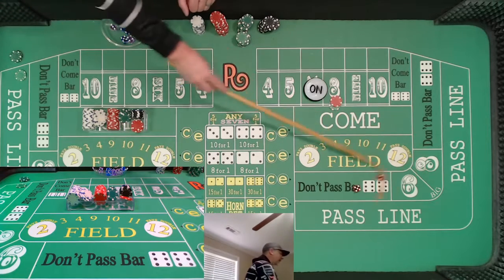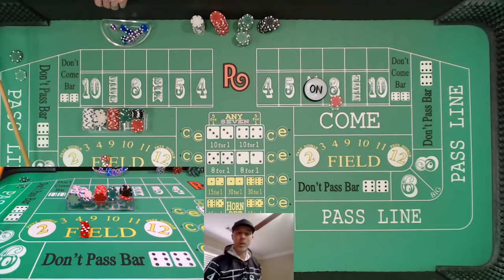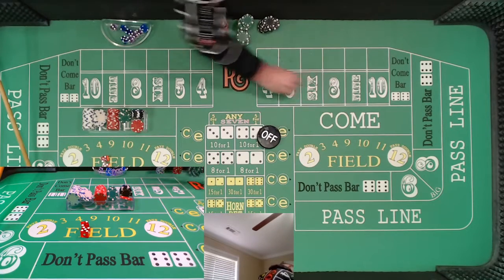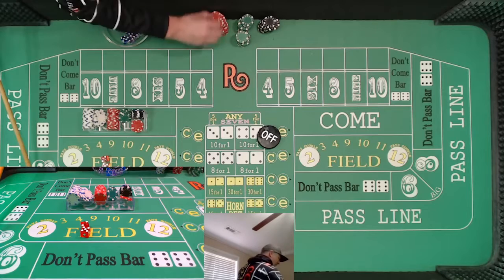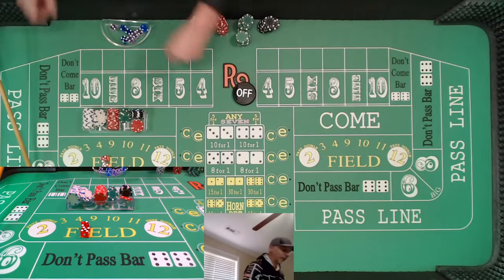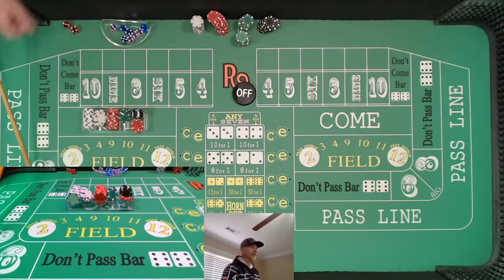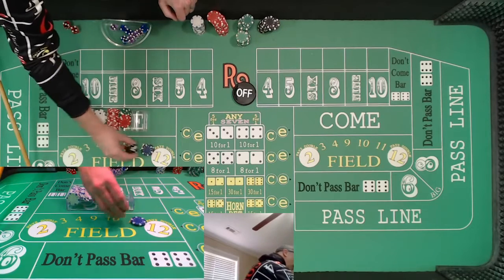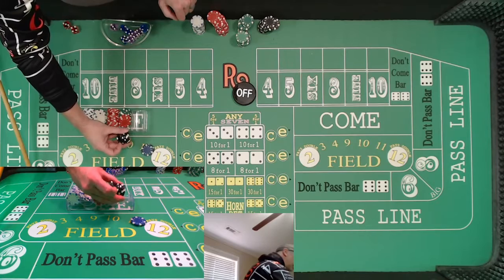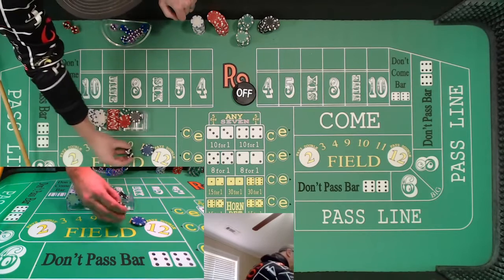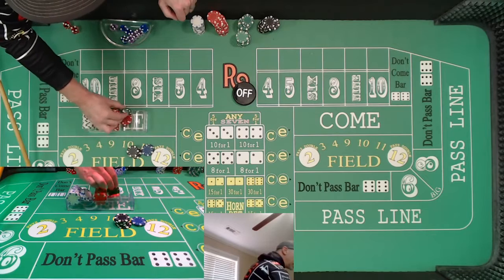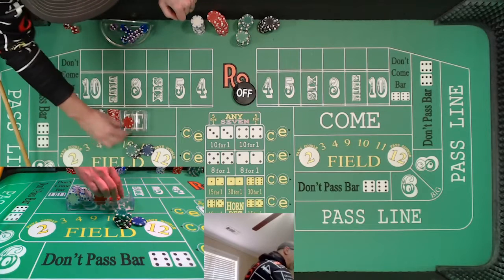And a 7 out. So that's the end of that shooter. It's the end of our bankroll for that shooter. So we did start out with $2,738. We definitely went backwards. So let's see what we did. So we got 5. There's 1,000. There's 1,500. So 1,500, 1,600. 1,700.